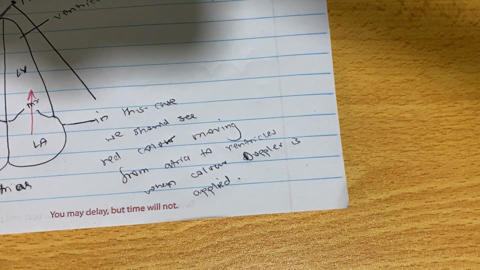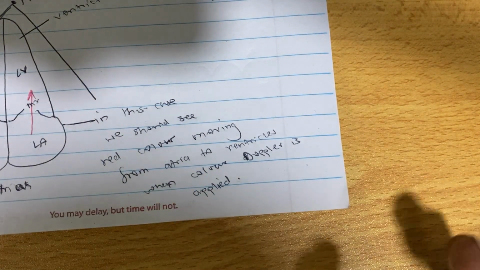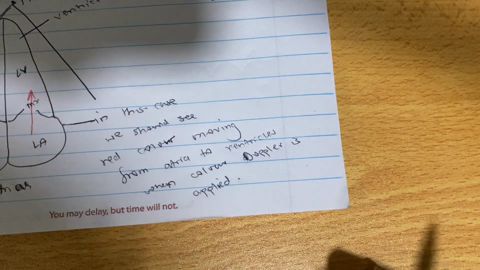You should see this red color moving from atria to ventricles when color Doppler is applied.